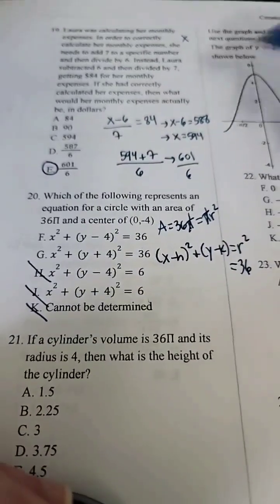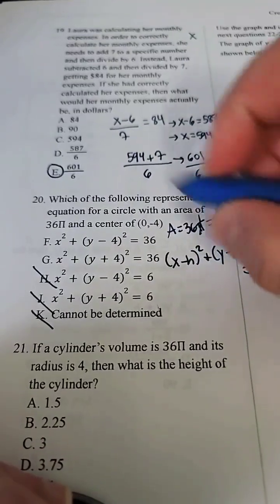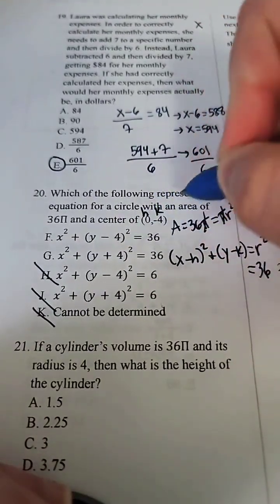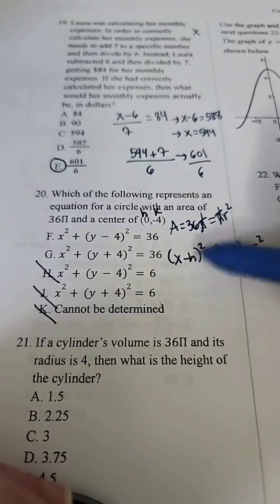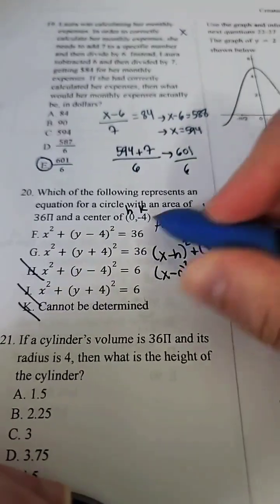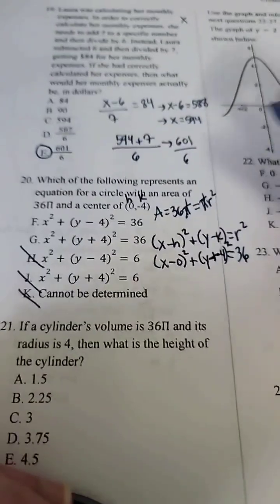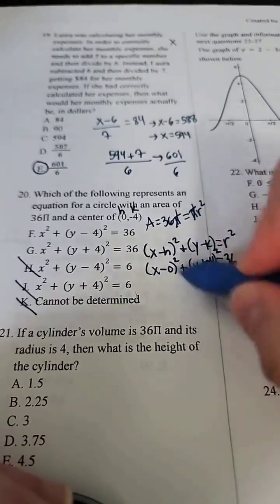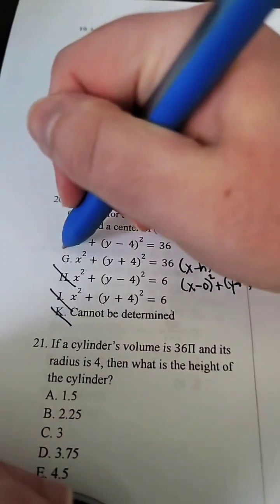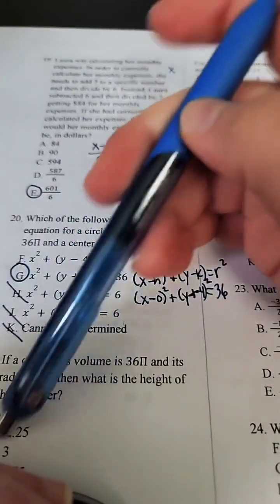So then what I can do now is this formula is saying that the h and k are the center of the circle. Like this is h and this is k. So that means I should be able to plug in 0 for h, and I should be able to plug in -4 for k, so it should be minus -4, which is just plus 4. So I should be looking for something like this, which is just going to be G. This is the pen, for people asking, the Papermate Inkjoy Gel 0.7.